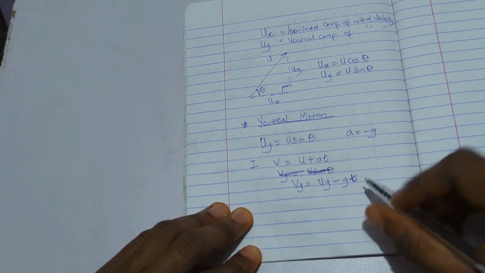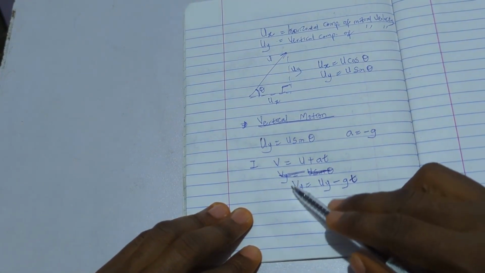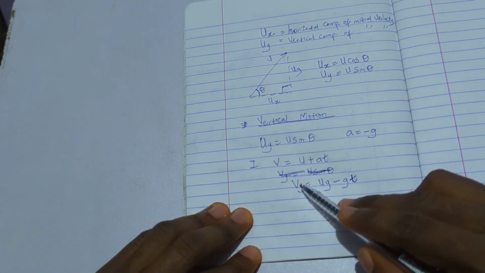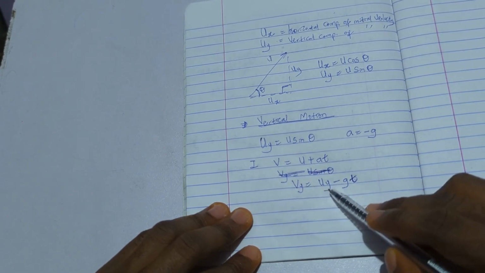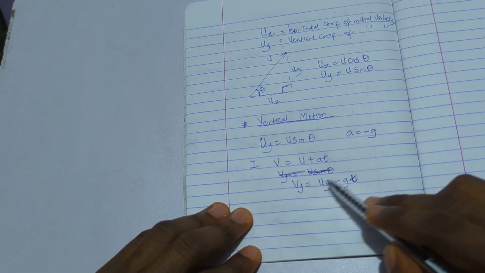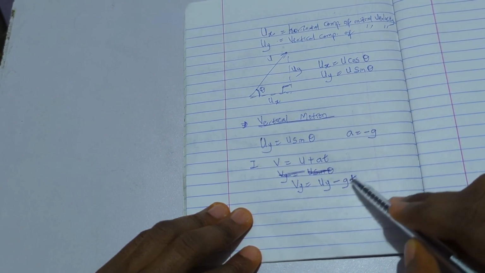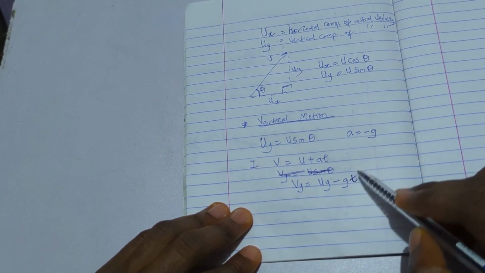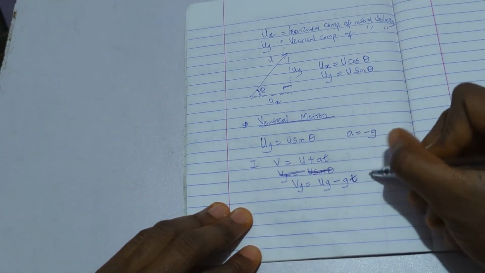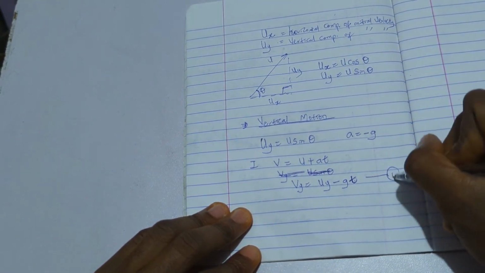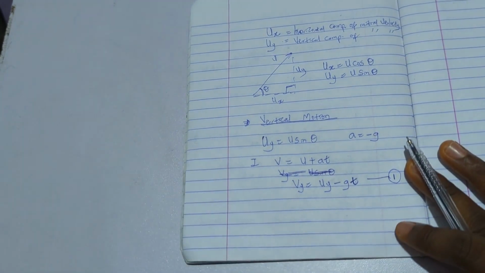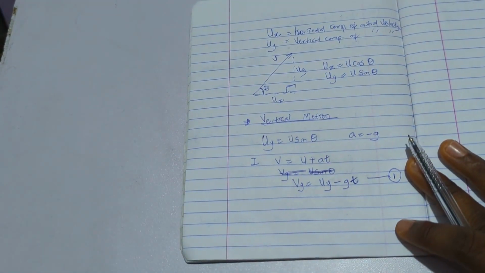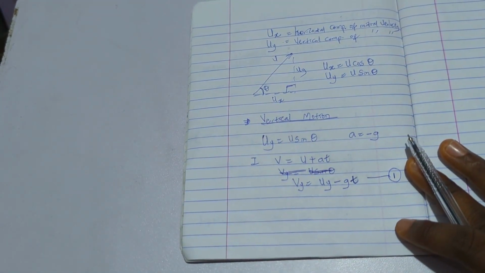This is saying that the vertical component of the final velocity is equal to the vertical component of the initial velocity minus the acceleration due to gravity multiplied by the time at any point. So that is a standard equation. Let's call it equation 1. The advantage of this formula is that you can use it to get the vertical component of the final velocity at any time of your projectile motion.